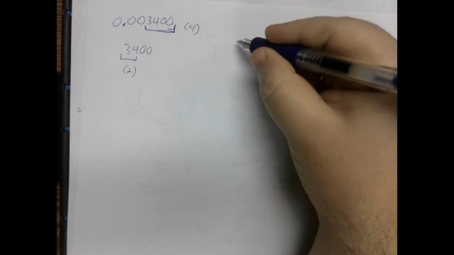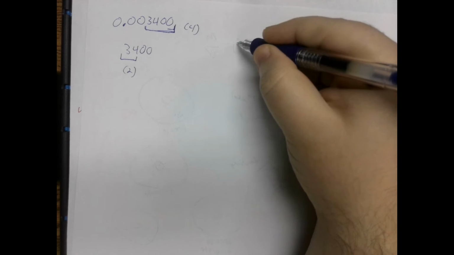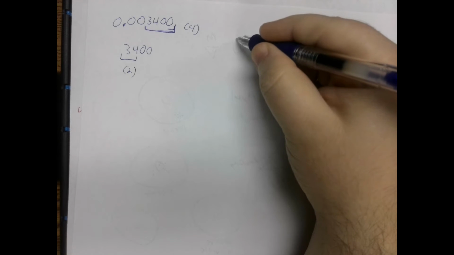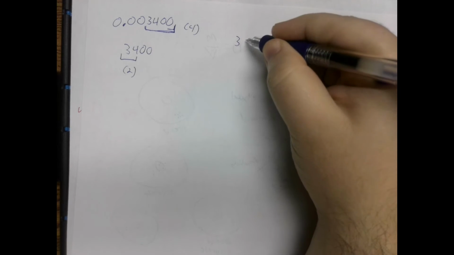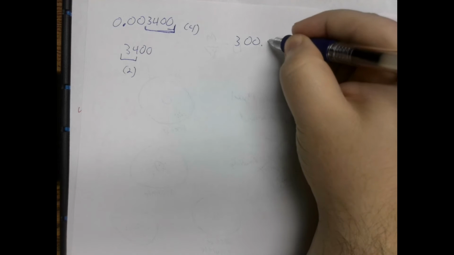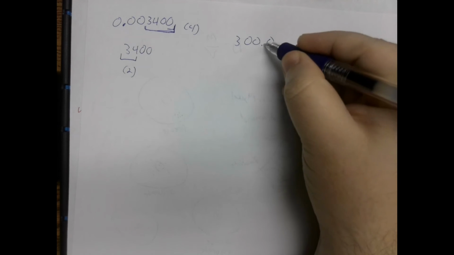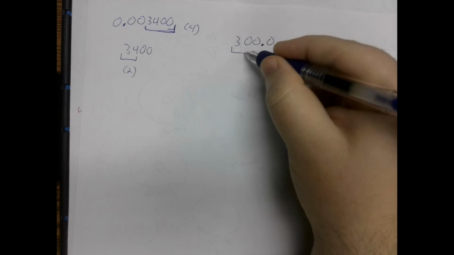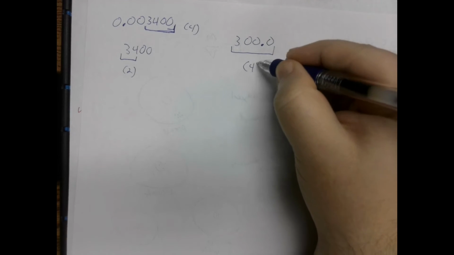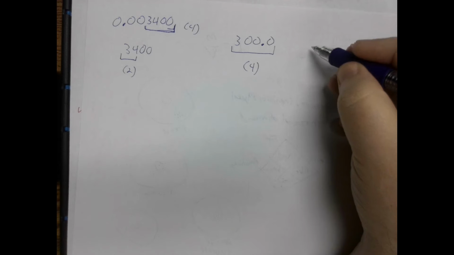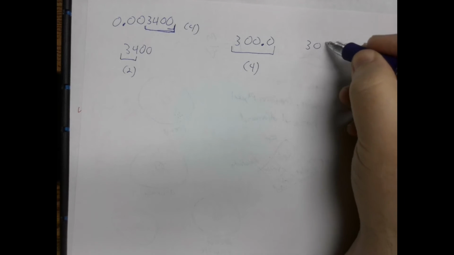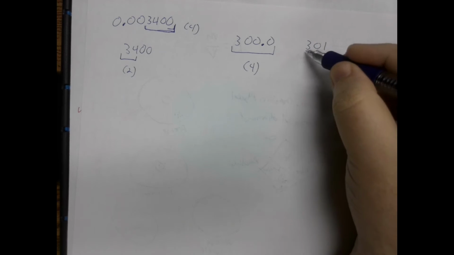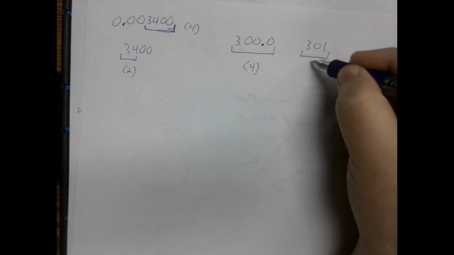So if it is 300.0, there's a decimal, so we include the trailing zeros. 4. And if I did 301, again, it'd be the first to last, so that'd be 3.